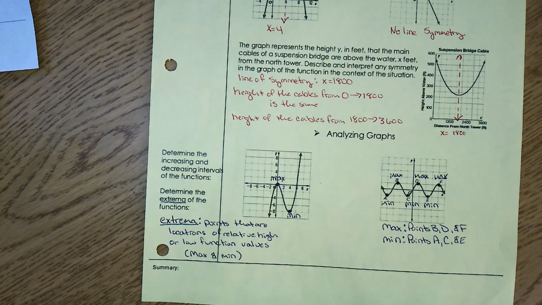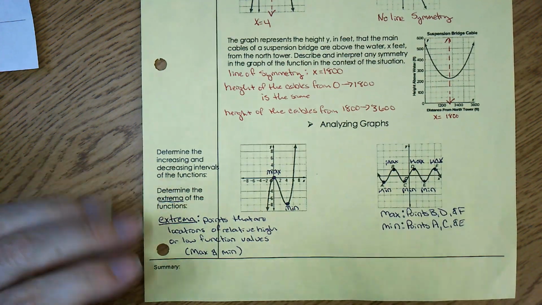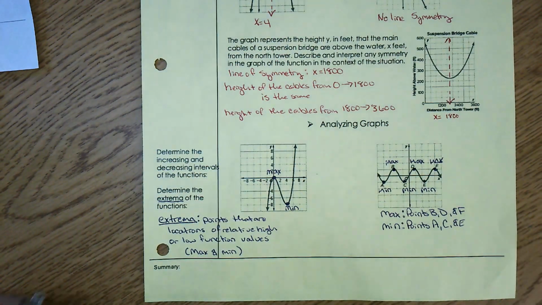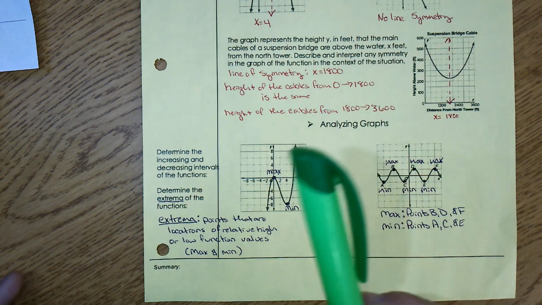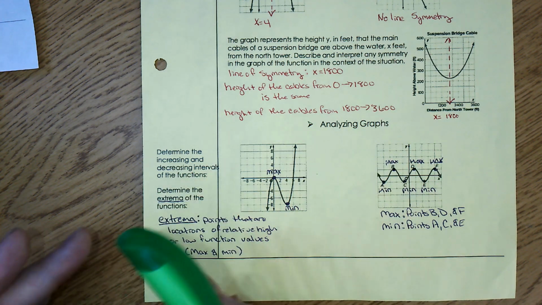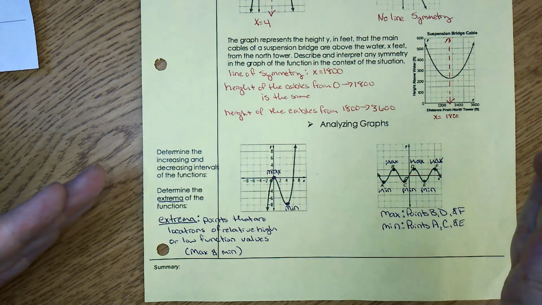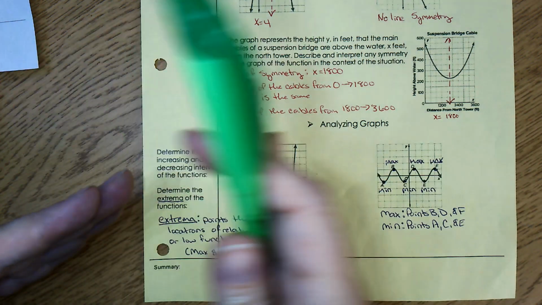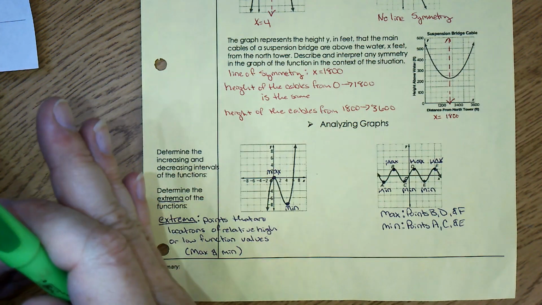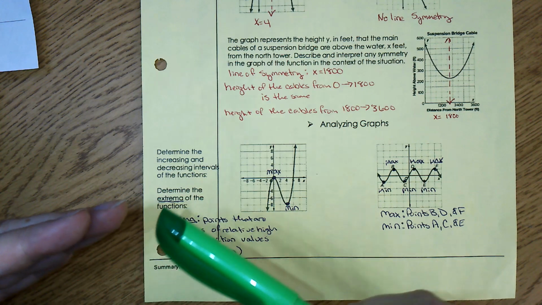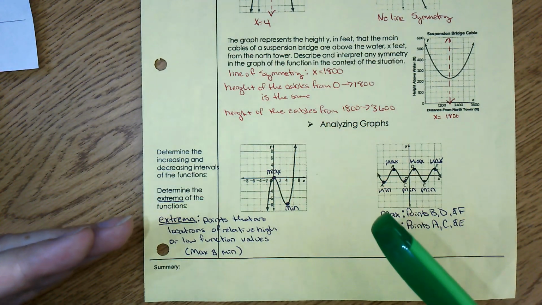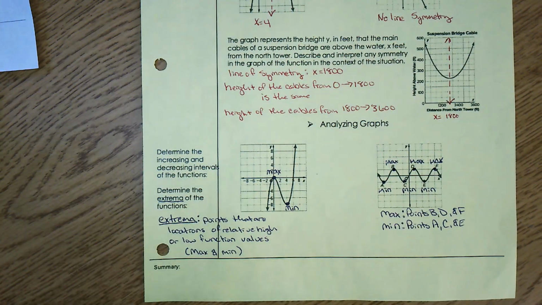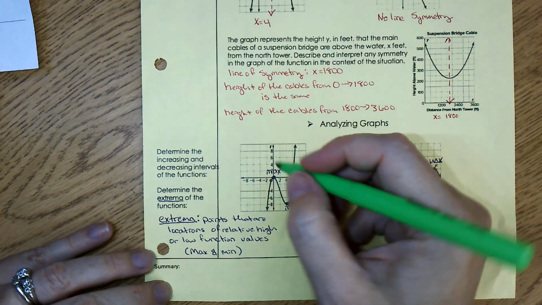So now I said we were going to use highlighters. And what we're going to do is determine increasing and decreasing intervals. I'm going to use green every time we are increasing. And we read our graphs from left to right, just like we read books here in America. From left to right, if the line is going up, it's increasing or positive. If the line is going down, it's decreasing or negative. So I'm going to highlight all of my increasings green.